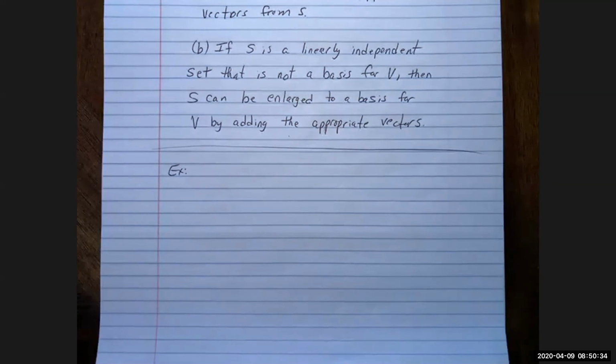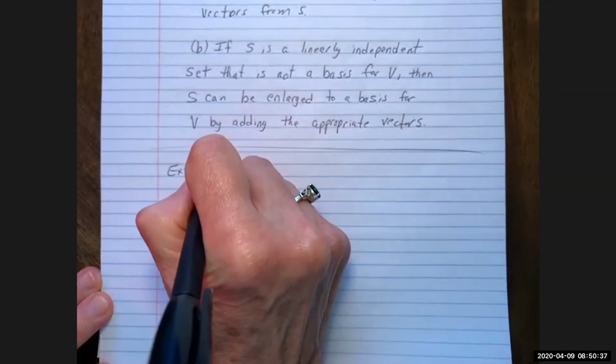All right, this isn't really relative to that theorem, but I want to do one last little example.